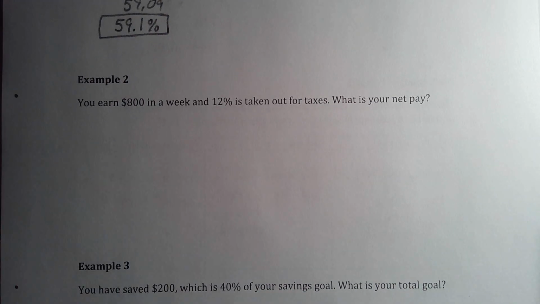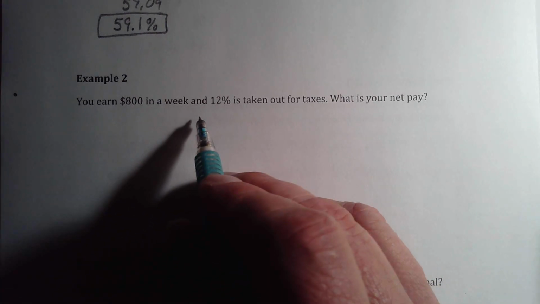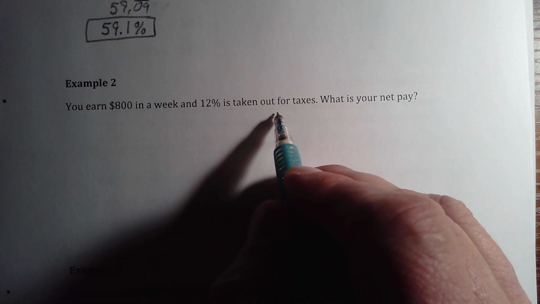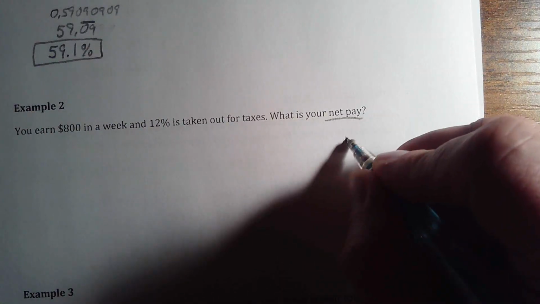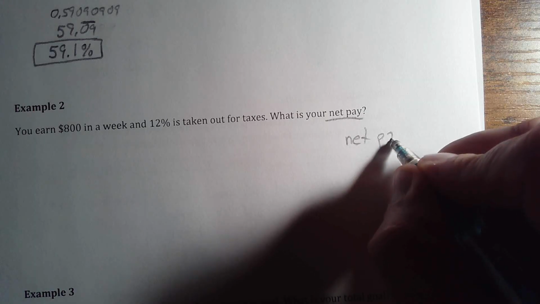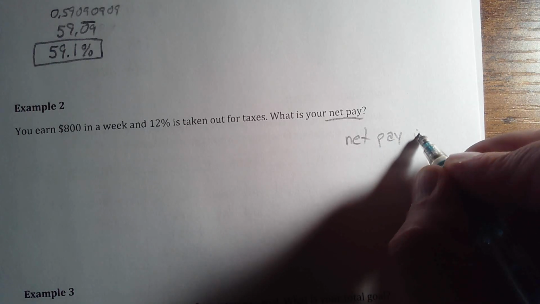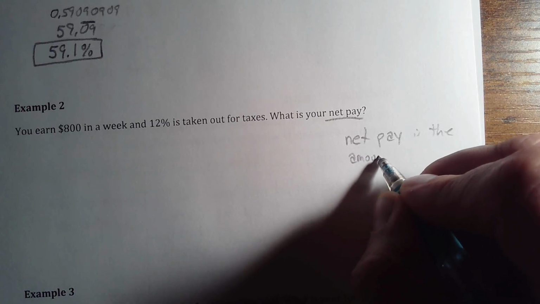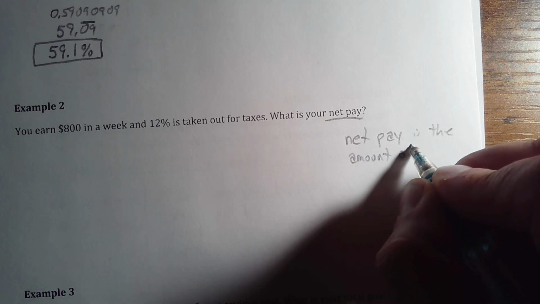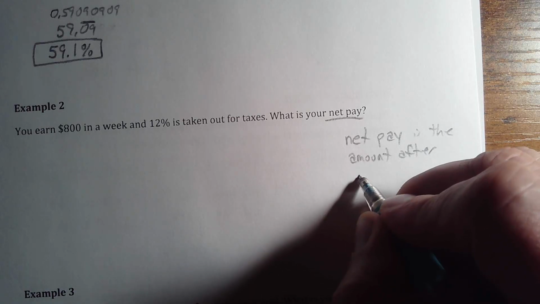So let's take a look at example 2. You earn $800 in a week, and 12% is taken out for taxes. What is your net pay? Now, net pay is the amount after deductions.